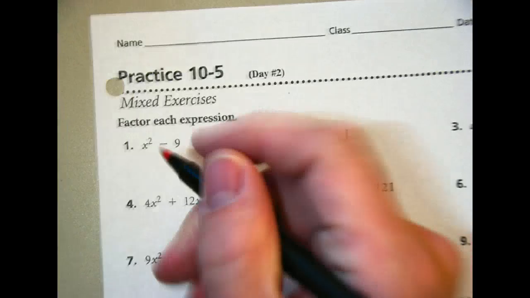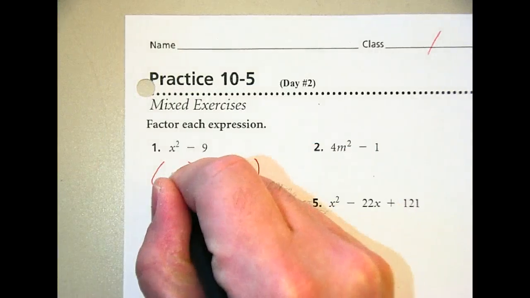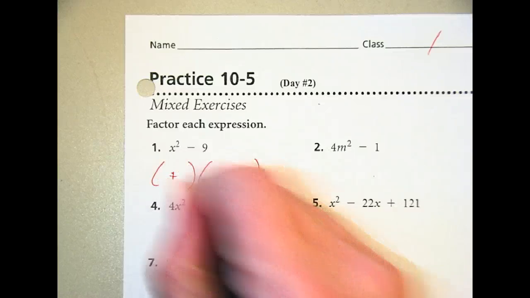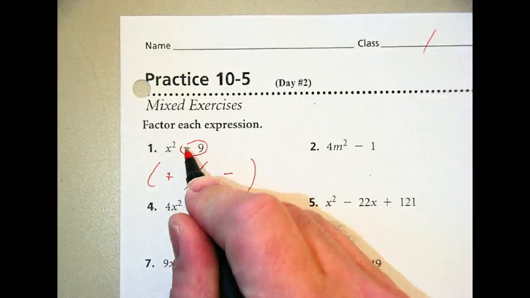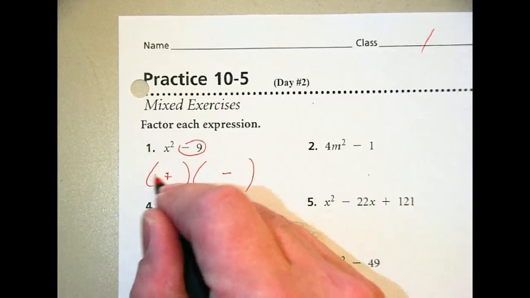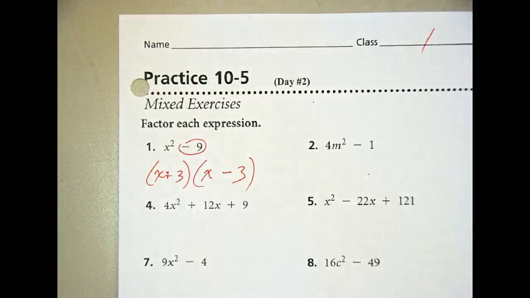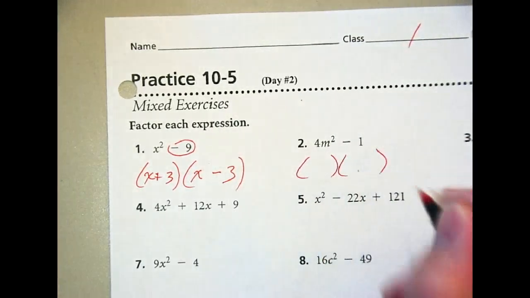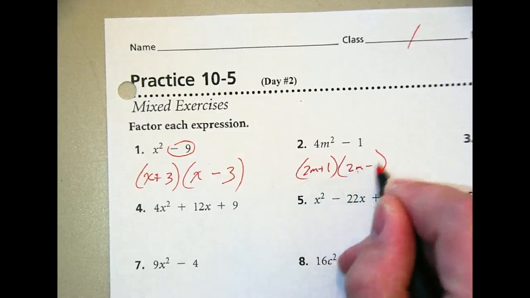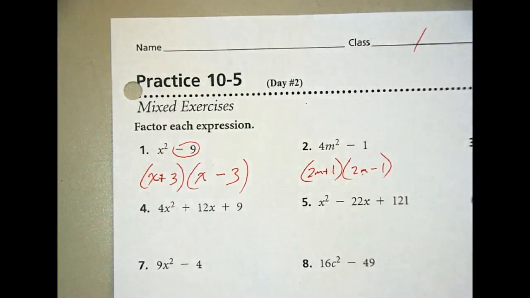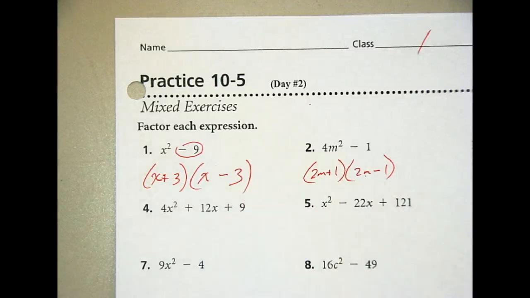All right, let's check the first one. First one is, what goes in here? Plus and minus. And we know that because this is a subtraction, right? Okay. And what'd you say it was, Jake? And then? How many got it? Very good. All right. Toki, what'd you get on this one? 2m plus 1 and 2m minus 1. Very good. That's it, man. It's that simple.